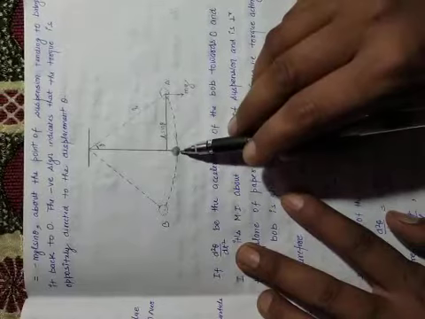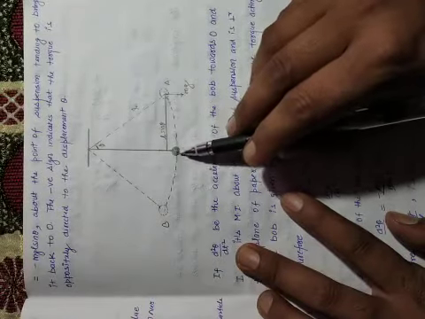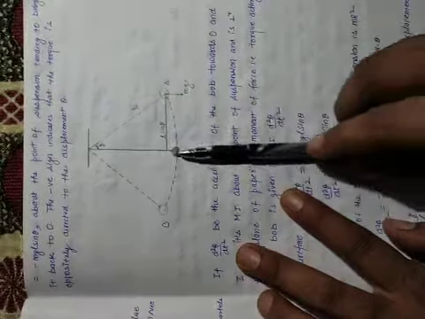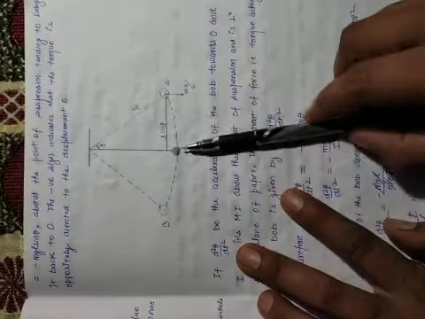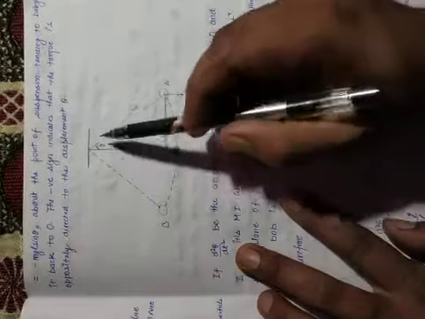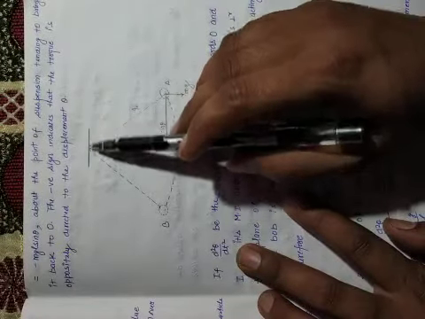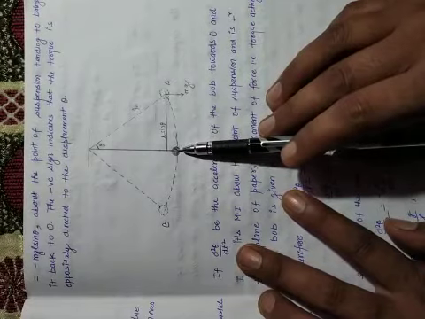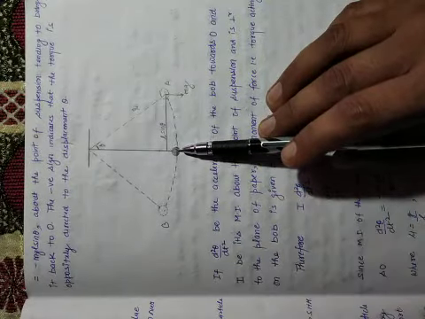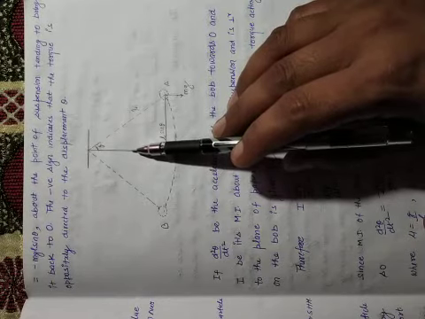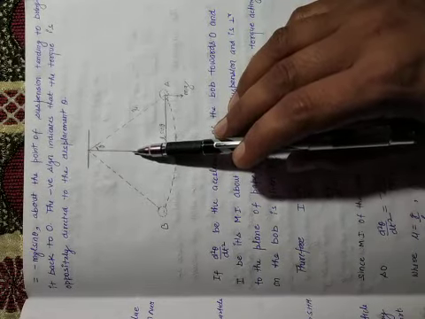This is the pendulum, and this point mass is known as the bob. This is the equilibrium position at rest, and this is the rigid support by which the pendulum is suspended by an inextensible and weightless string.